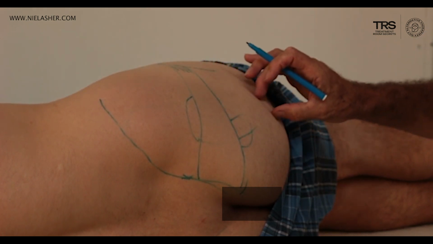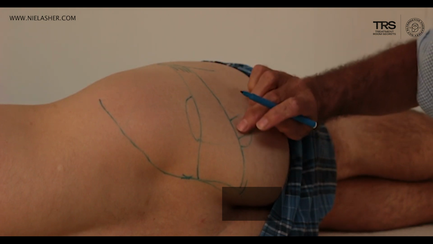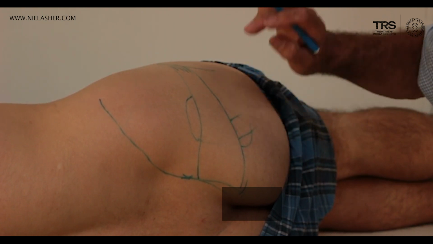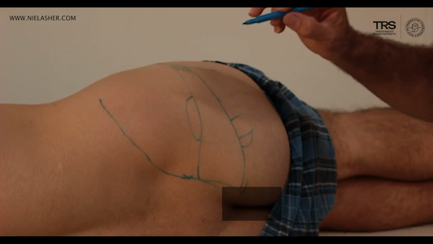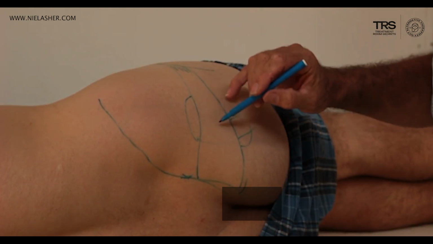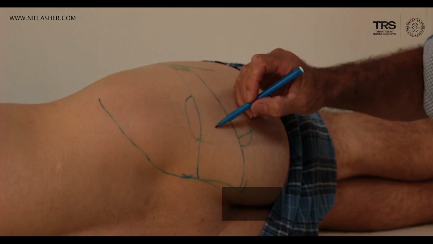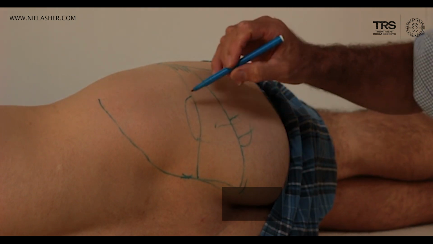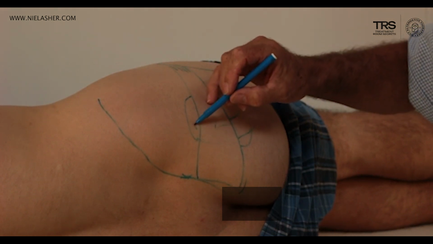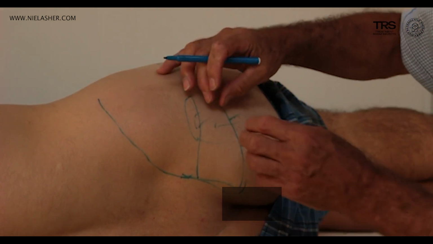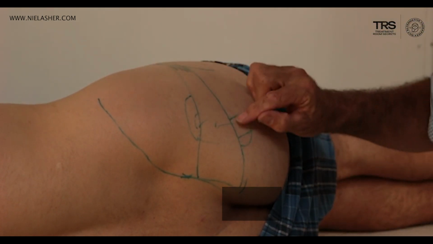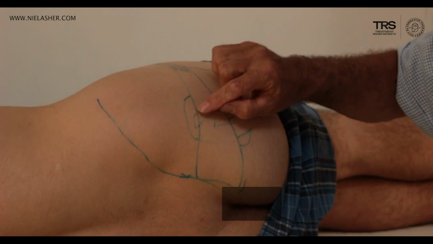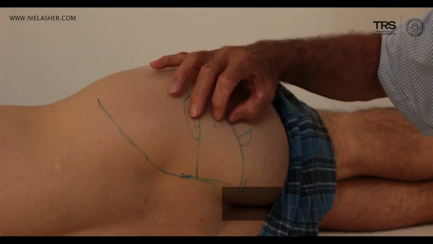The sciatic nerve runs out there, and it comes from below the piriformis, but it has a variable relationship, and there are rare occurrences where it divides. Half of it comes through here, and there's even more rare where it comes from above.